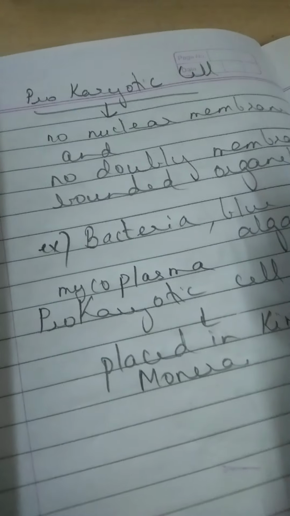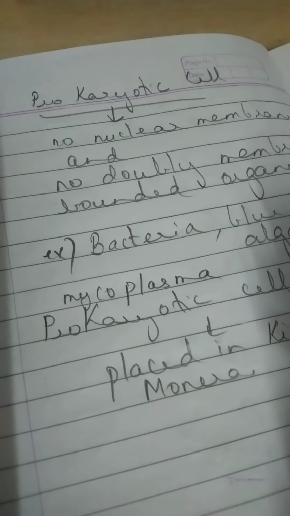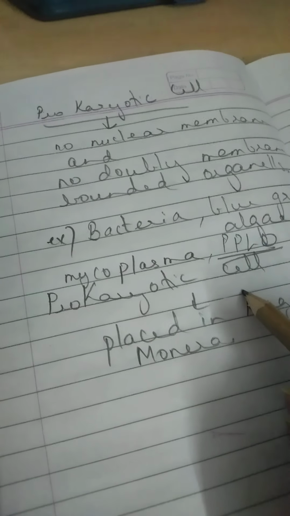Or you can also say mycoplasma. Mycoplasma is also the example of prokaryotic cell, and PPLO. Full form of PPLO I have told you in your previous lecture: Pleuropneumonia-like organisms. Okay, so all these are the examples of the prokaryotic cell.